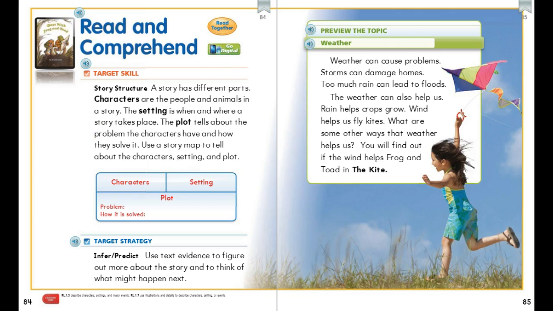Let's preview the topic. Weather. Weather can cause problems. Storms can damage homes. Too much rain can lead to floods. The weather can also help us. Rain helps crops grow. Wind helps us fly kites. What are some other ways that weather helps us? You will find out if the wind helps Frog and Toad in The Kite.